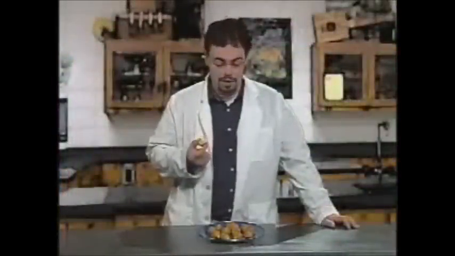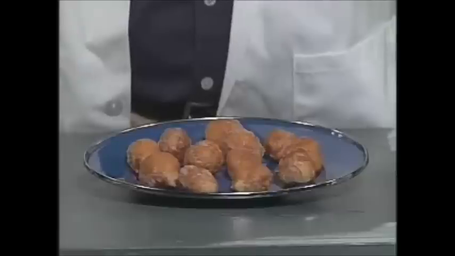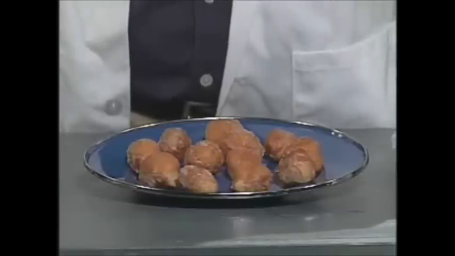So, if you have a dozen donut holes, you have 12 donut holes. And if you have a mole of donut holes, you have 6.02 times 10 to the 23rd power donut holes. Now that's a lot of donut holes. In fact, if you covered the surface of the Earth with a mole of donut holes, they would be 5 miles deep. A mole really is a huge number.